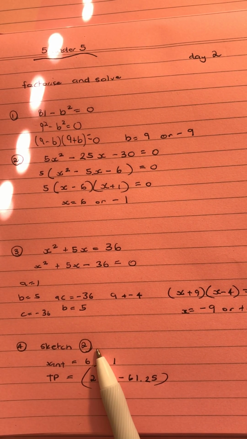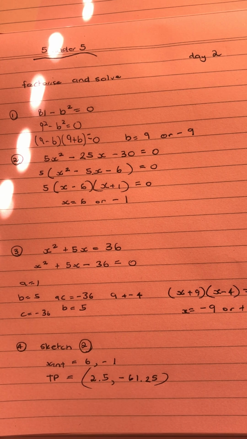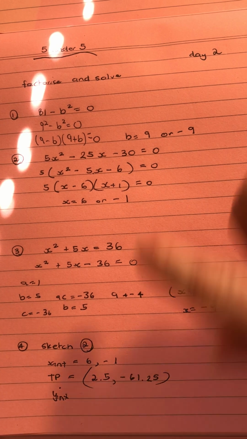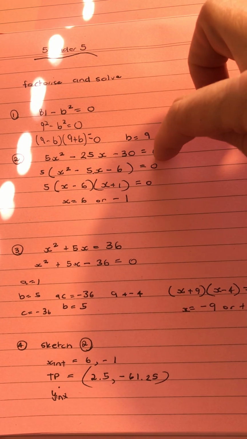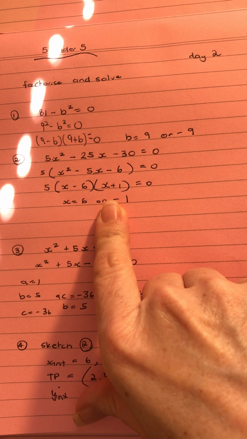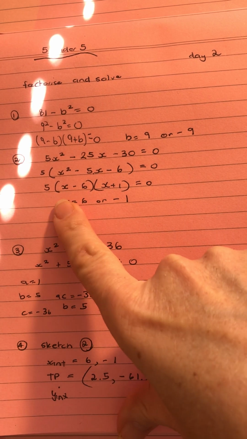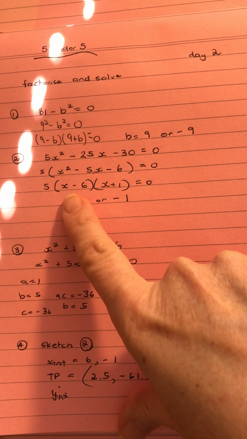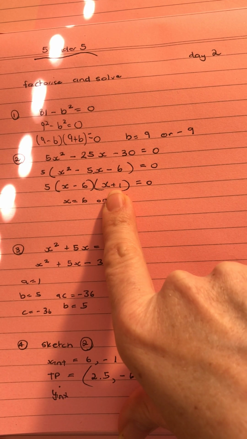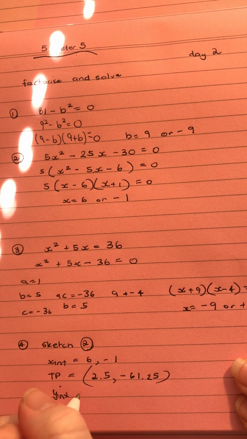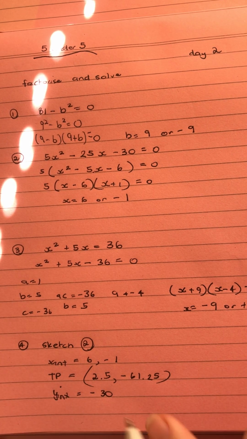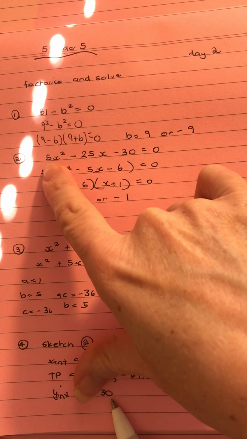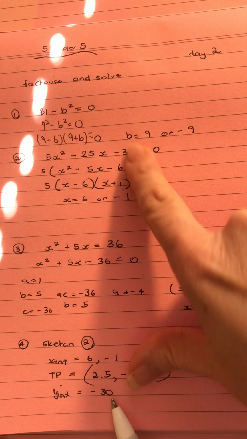So now we have our x-intercepts, our turning point, we need our y-intercept. Now our y-intercept is when x equals 0. So we can again go back to either of those two forms of the equation. Always easier to go back into the factorised form. So we've got 0 take away 6, which is going to be negative 6, and 0 plus 1 is going to be 1. So negative 6 times 1 is going to be negative 6, and we're timesing it by 5, which is negative 30. We also know that from the original one because on the end we have the negative 30. So if we put a 0 in there, we will get the negative 30.